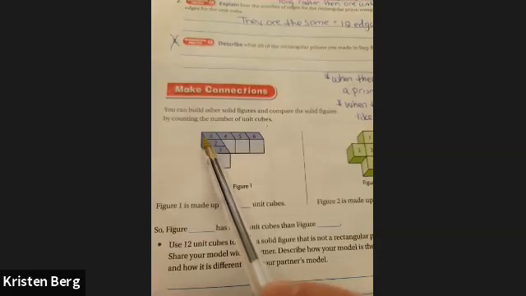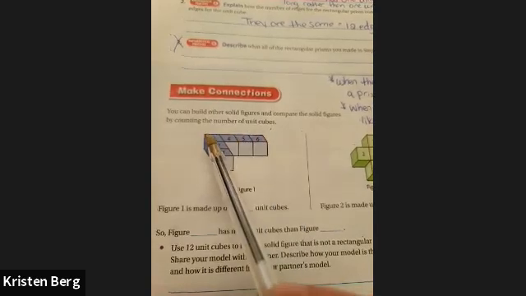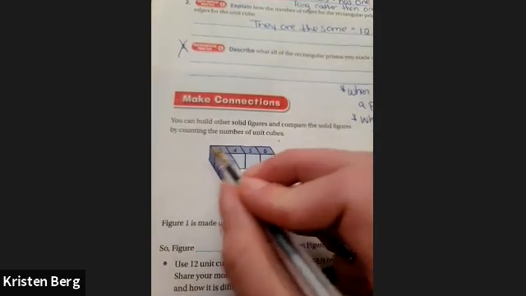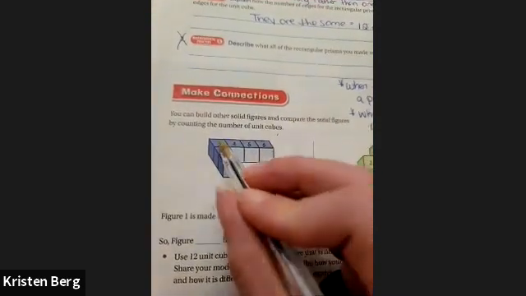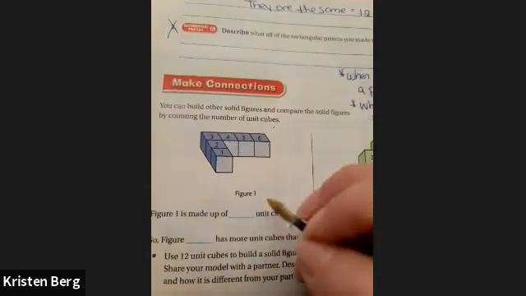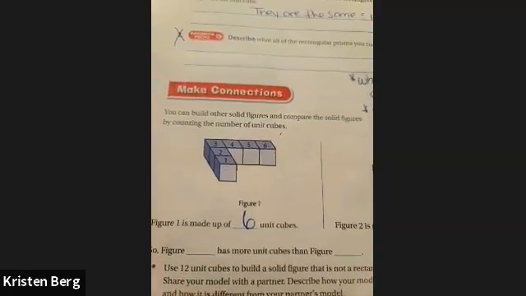It's just all sitting there. So don't count this twice, going this way and then another time going this way. This is all one piece. So if you wanted to count the cubes here, it is 1, 2, 3, 4, 5, and 6. So therefore this is made up of 6 unit cubes.